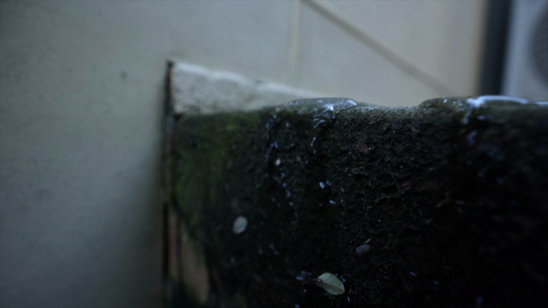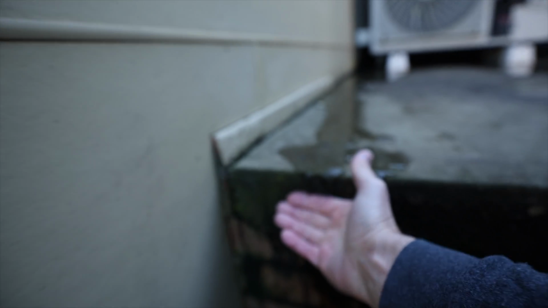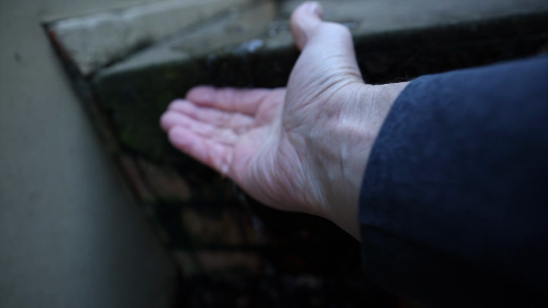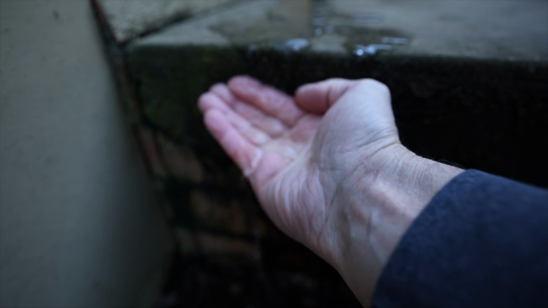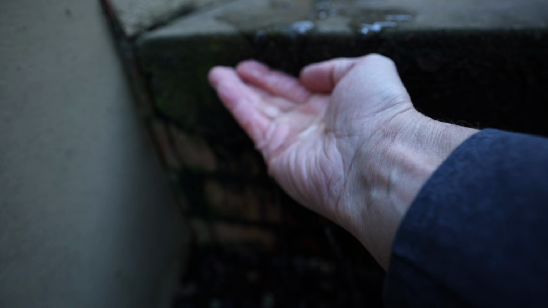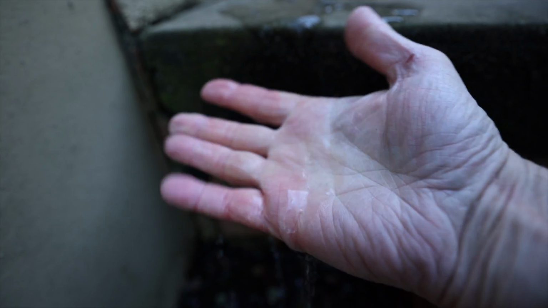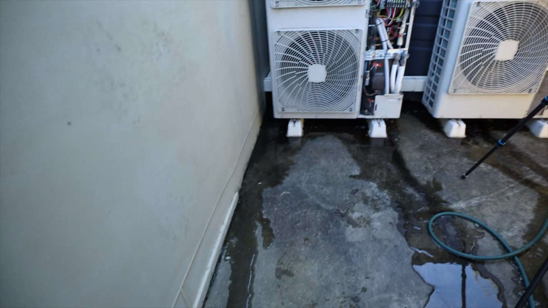You can see that's how much water is coming out of it. It's quite a bit. It's clean, drinkable water, but it's just moisture from the air outside. So this is basically distilled water. Very clean, you could drink it.